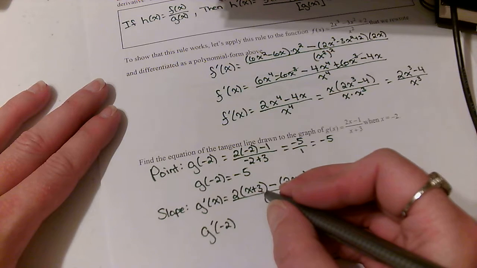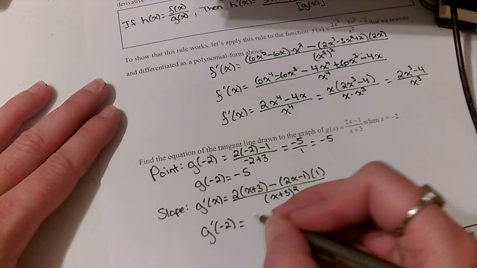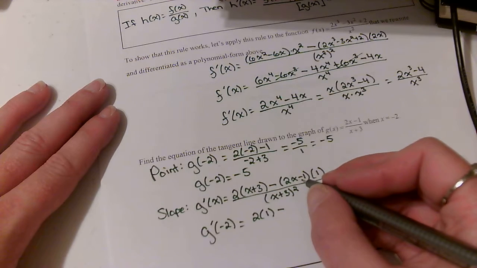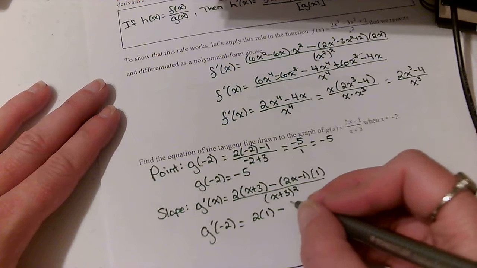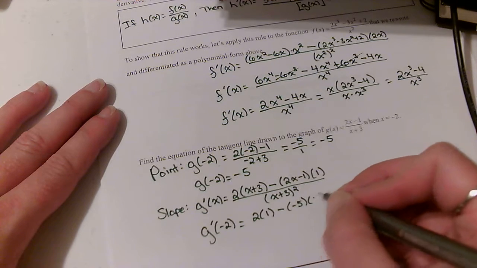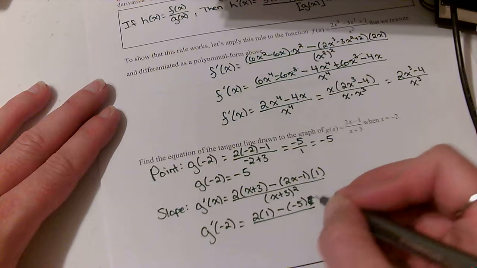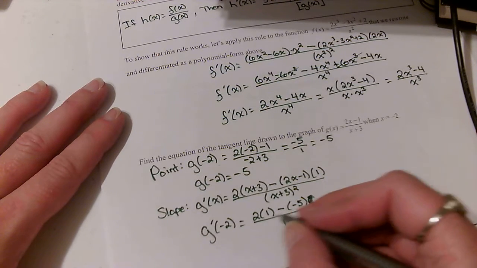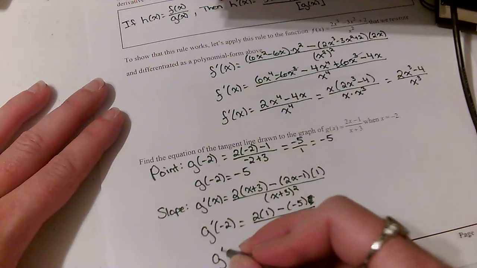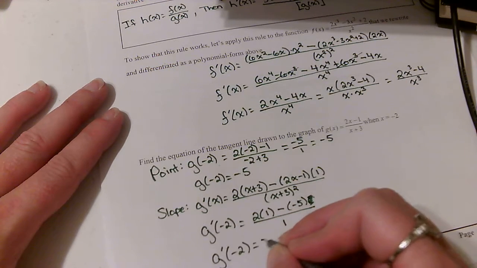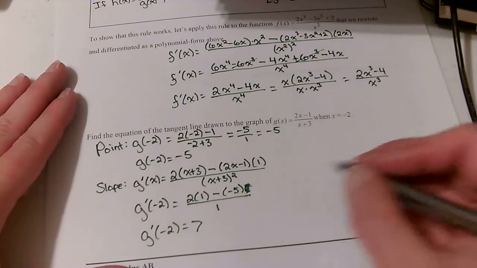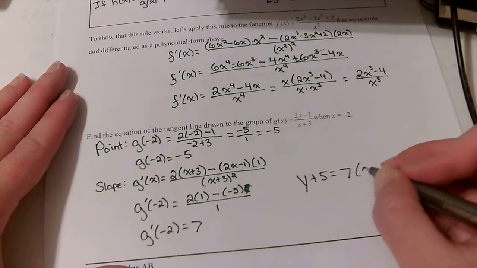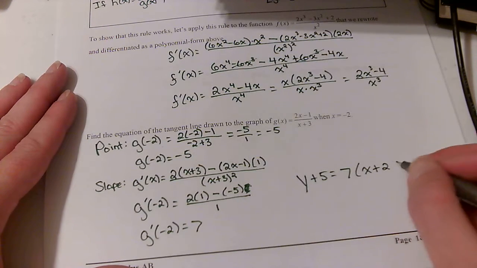When I plug in -2 here, I'm just going to get 1. So that's 2 times 1 minus, that's a -5, times 1. I don't need to write that. In the denominator, that's going to be a 1 squared. So that's 2 plus 5, that's 7. So y plus 5 equals 7 times x plus 2.